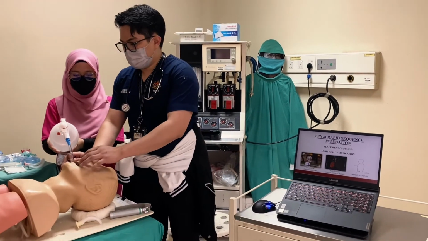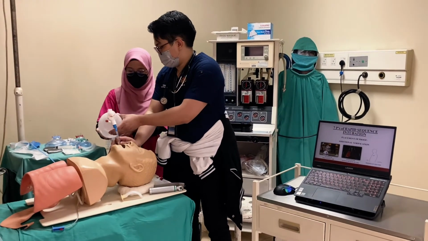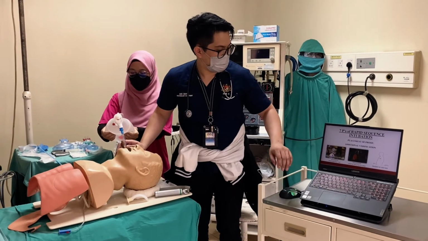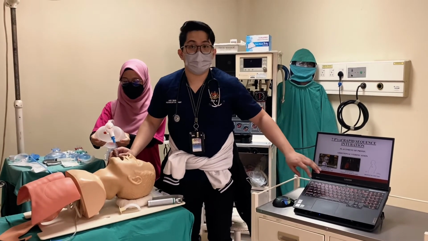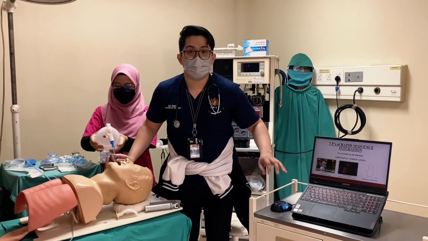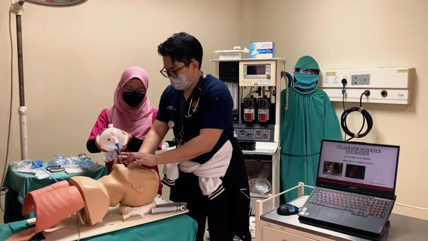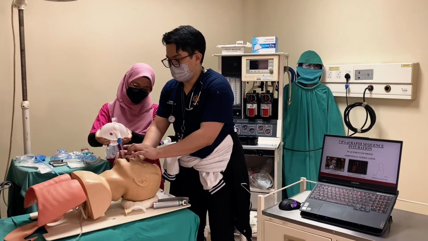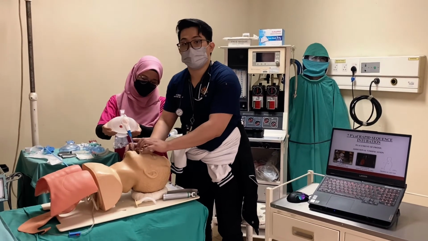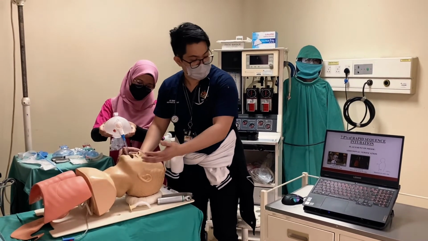And the second one is, okay, continue. Now continue bagging. The additional verification is based on these three that usually we will look at. First, the air vapor in the endotracheal tube. It means here. Unfortunately, because this is not a live patient, we will not be able to see it. This is just a mannequin.